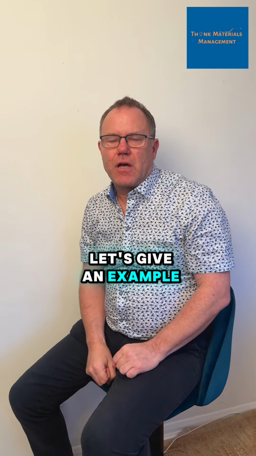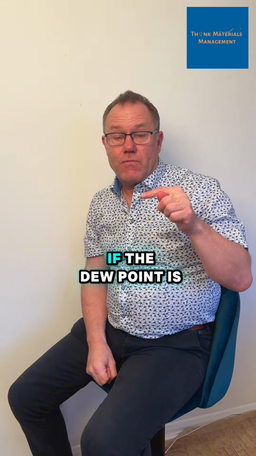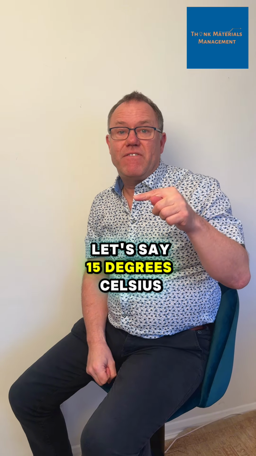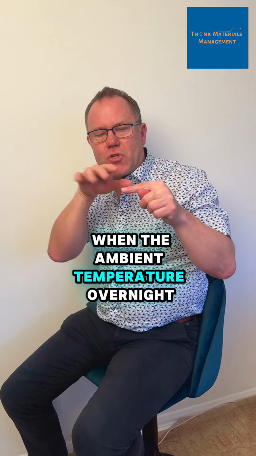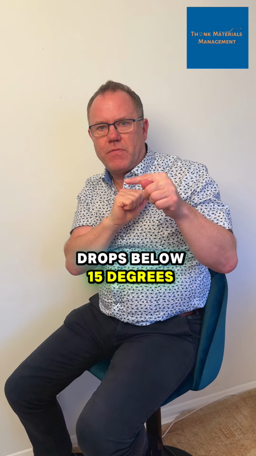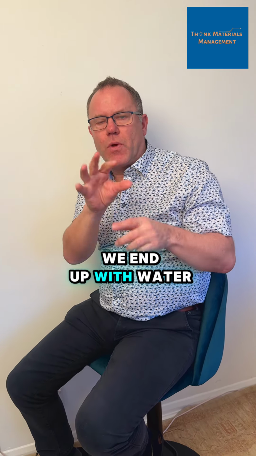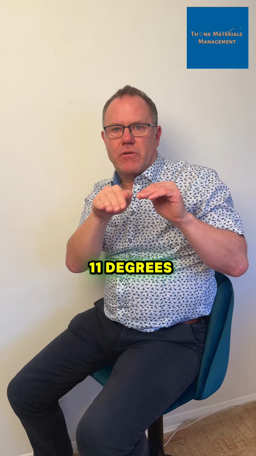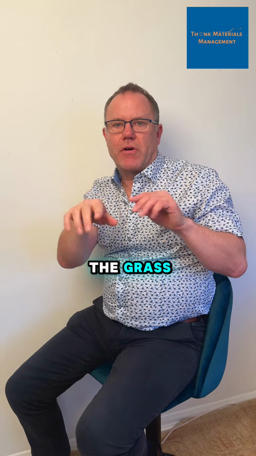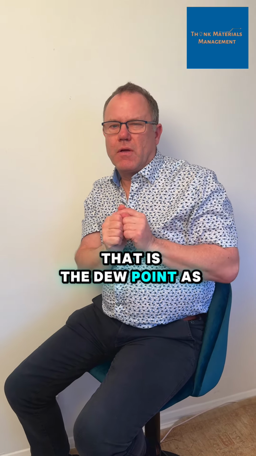Let's give an example. If the dew point is, let's say, 15 degrees Celsius, when the ambient temperature overnight drops below 15 degrees, we end up with water droplets forming on the grass. At that point, the temperature's maybe got down to 11 degrees and we've now got moisture on the grass. That is the dew point.